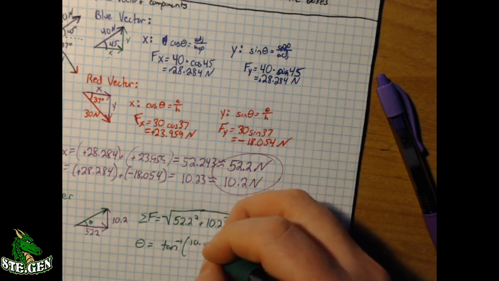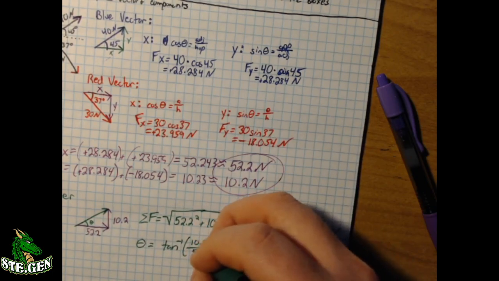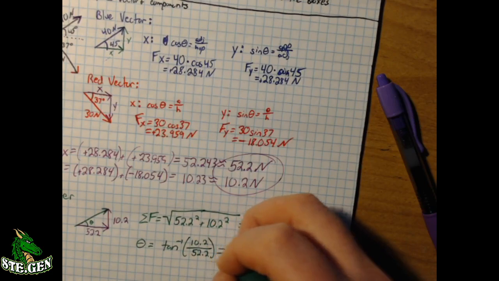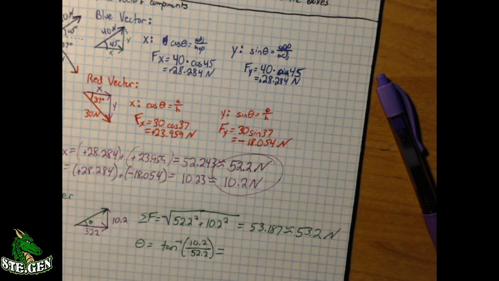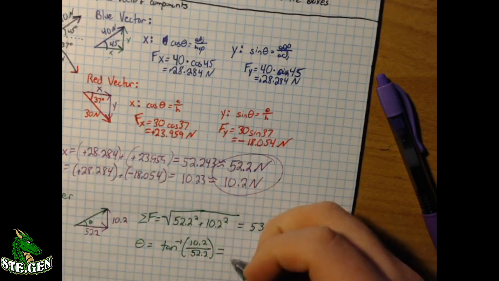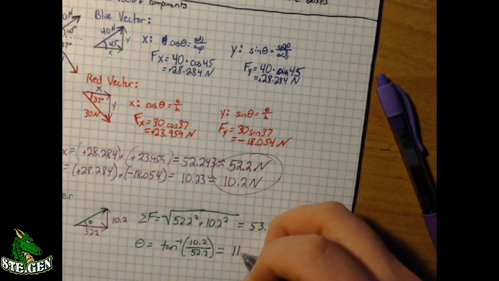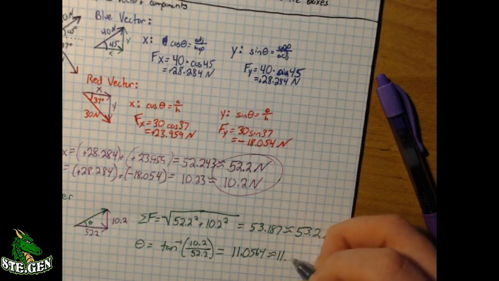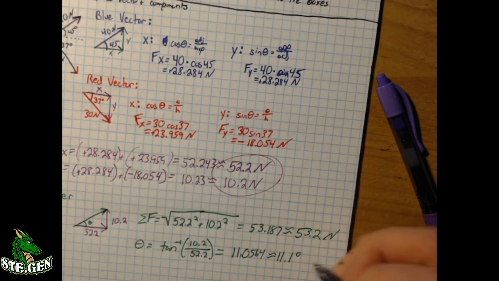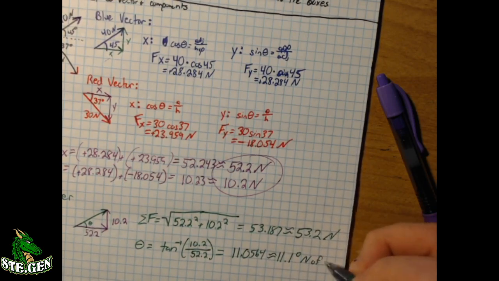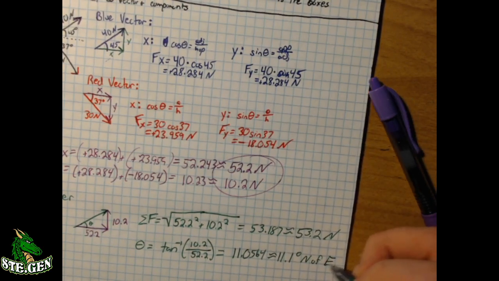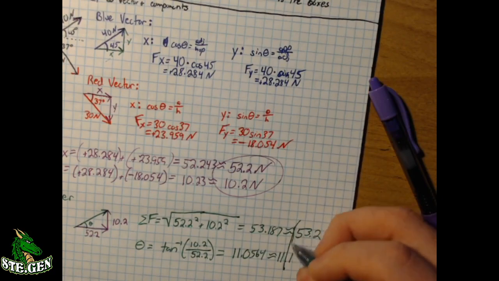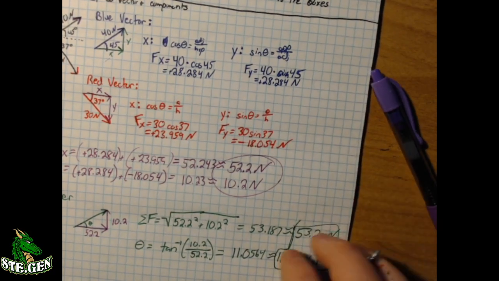So it'll be 10.2 over 52.2. Inverse tangent of 10.2 over 52.2, and it'll be 11.0564, which is 11.1 degrees north of east. Oh, Box did it correctly.